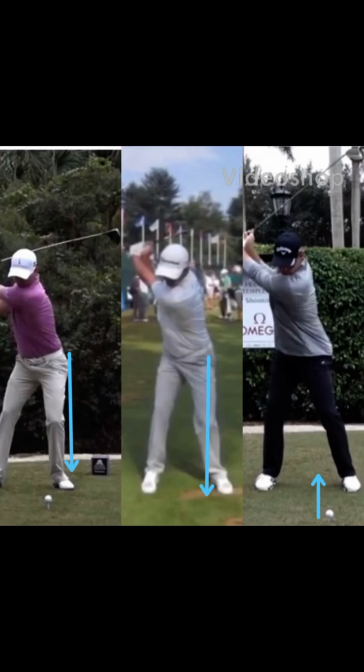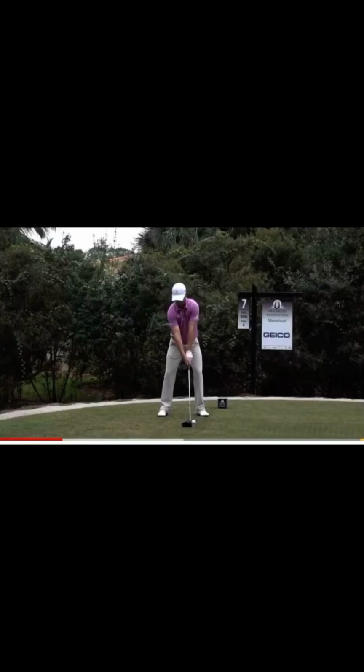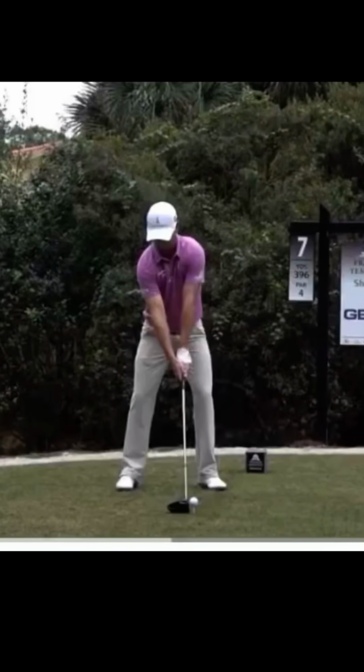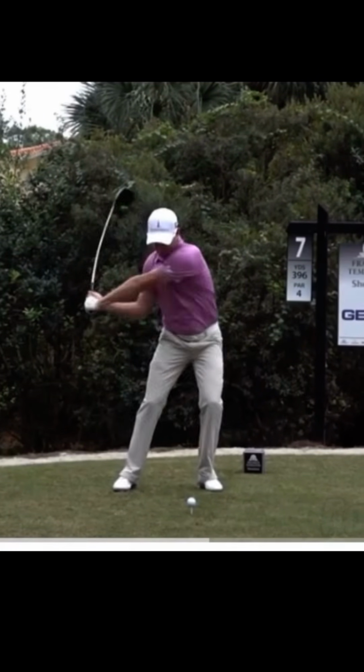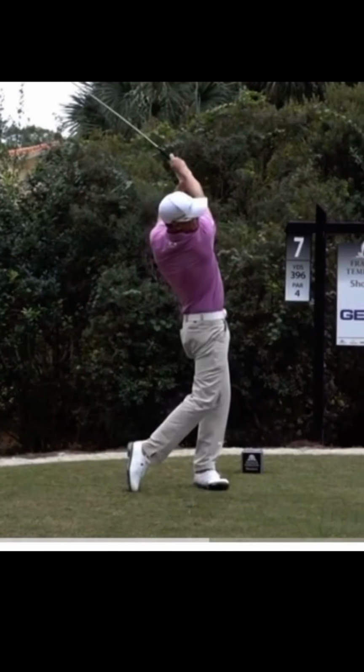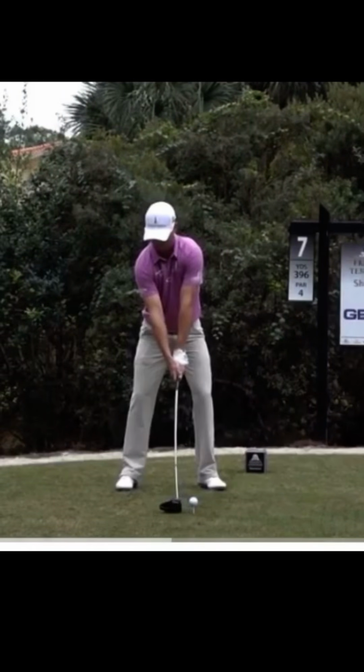Well, everyone does it differently, so there is a way to test and measure this. So I'm going to go through and do some comparisons, and I'll show you the differences on different swings. So here we have Zach Johnson's swing. As you can see, I'm going to draw a line on his right hip, on his left hip.